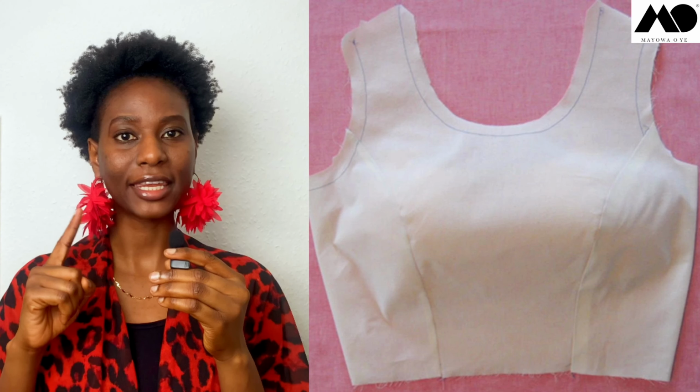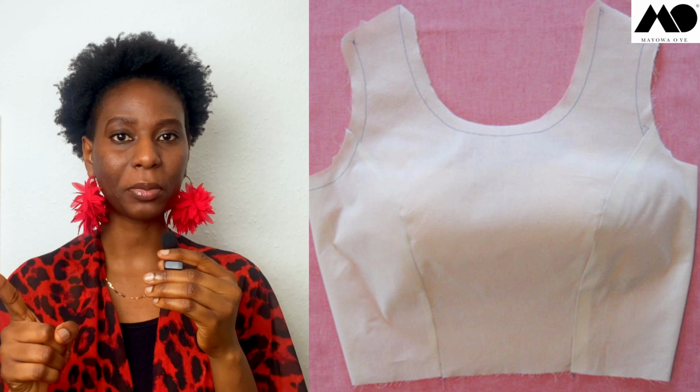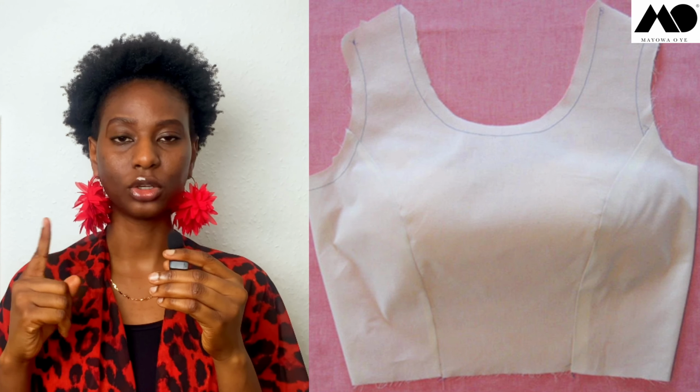So when you see a princess seam passing through or near the bust, you're not just looking at an ordinary style line, you're looking at structure. And that seam is helping the garment shape around the bust, waist, and torso. So a dart and a princess seam are connected, but they are not the same.